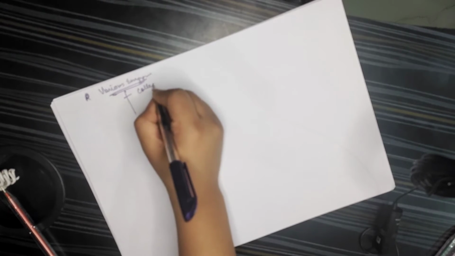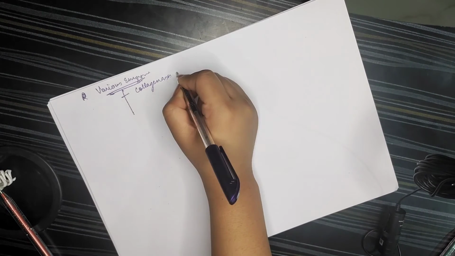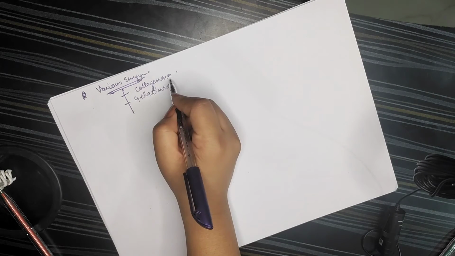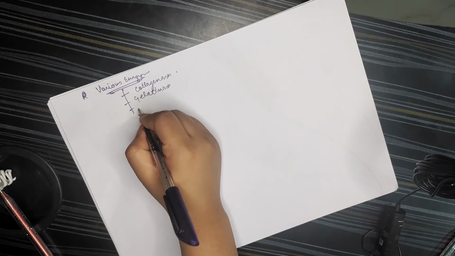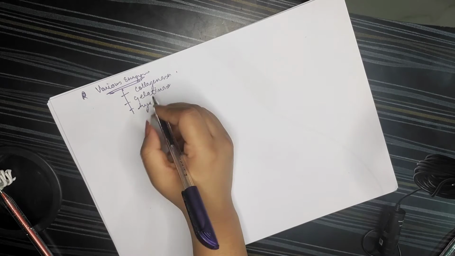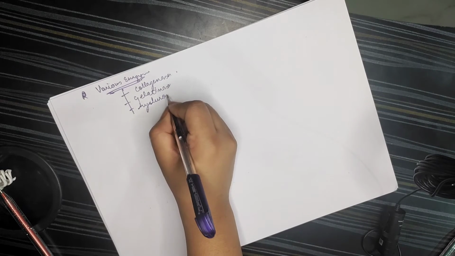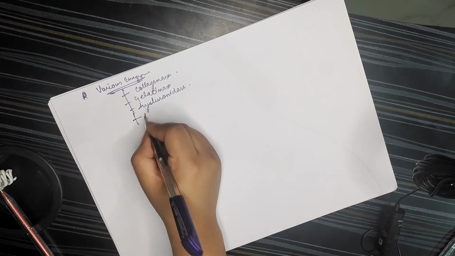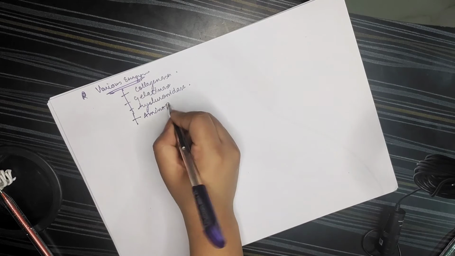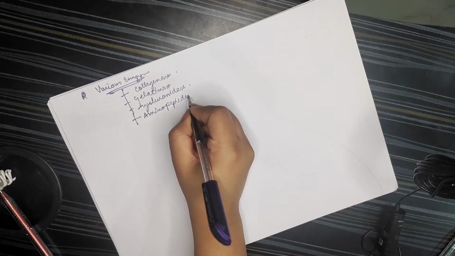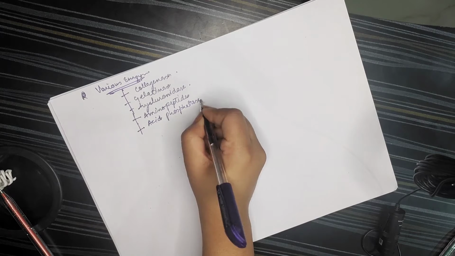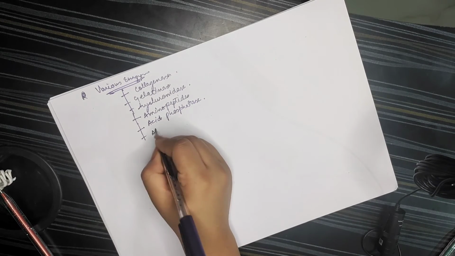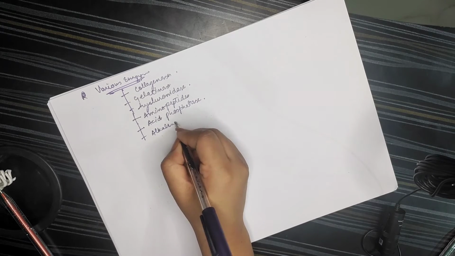They are collagenases, gelatinase, hyaluronidase, aminopeptidases, acid phosphatase, and alkaline phosphatase.